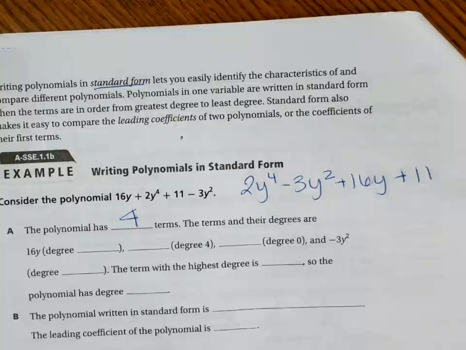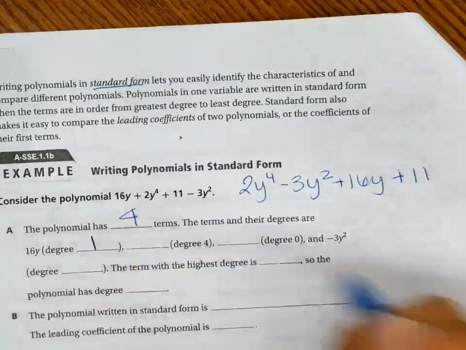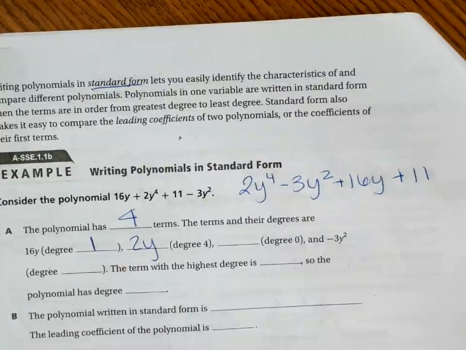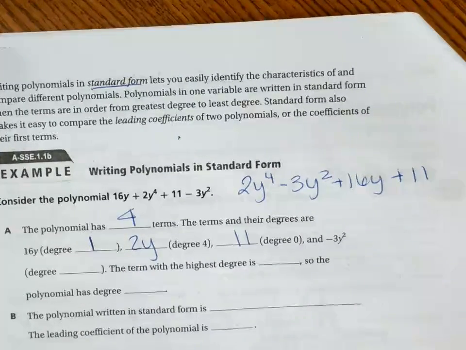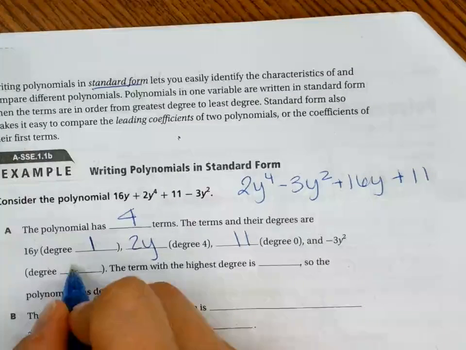The terms and their degrees are: 16y would be what? Degree what? 16y is degree 1. 2y to the fourth is degree 4. 11 is degree 0. Negative 3y squared is degree 2.